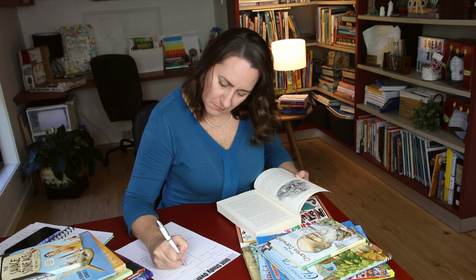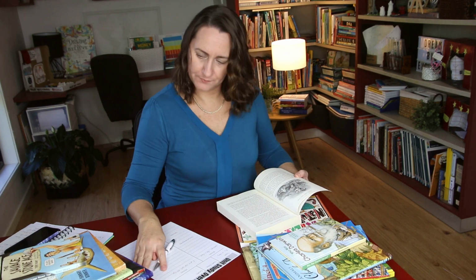As I'm reading, if I have any ideas that jump into my mind, I'll jot them down then and there onto my unit study template. And then it's time to hit the bookshelves.